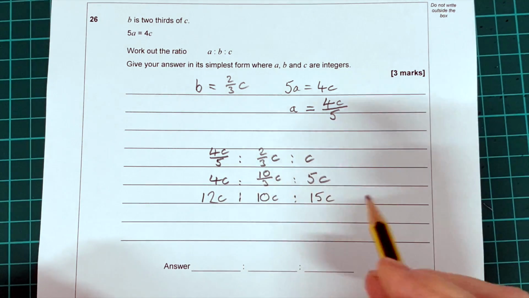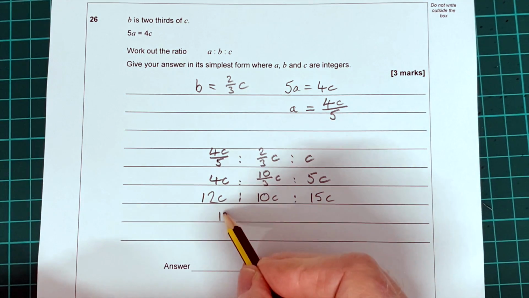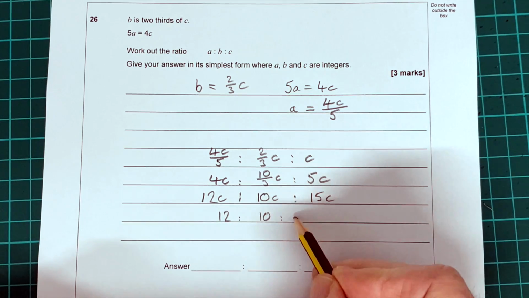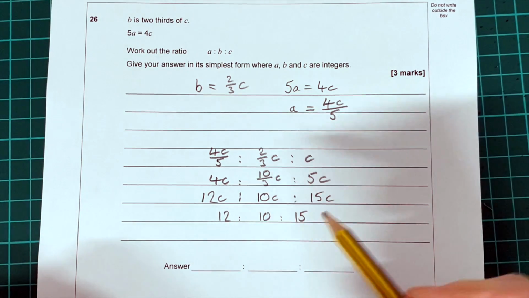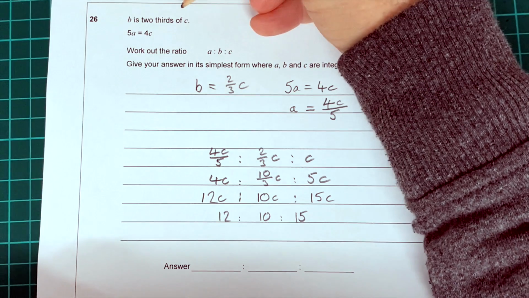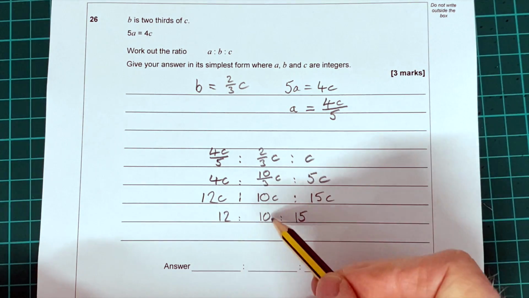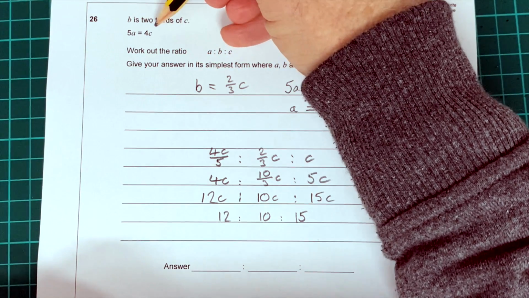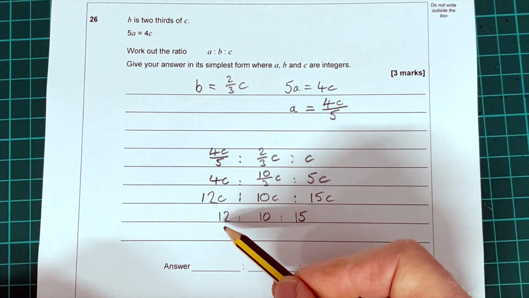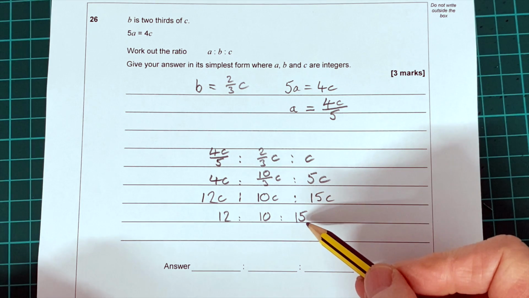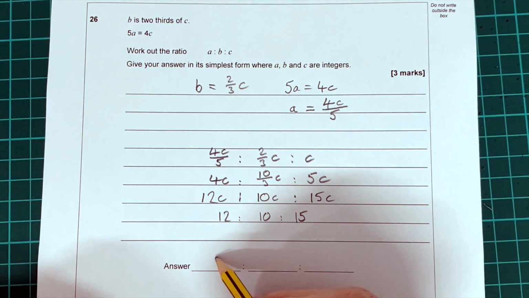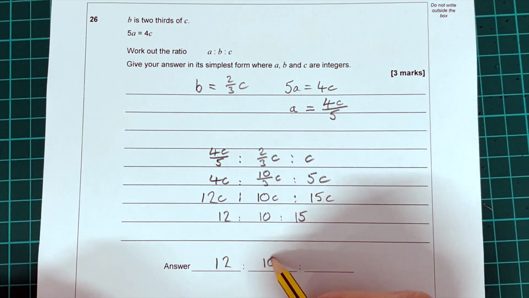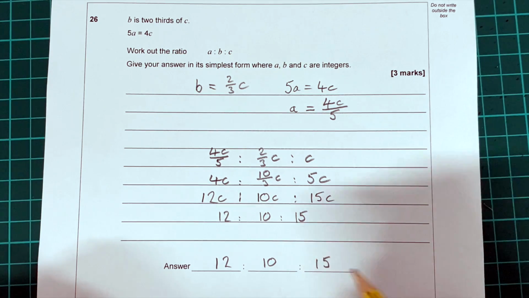Now if we remove the c's, because they've all got c's, you can see that the ratio is 12 to 10 to 15. And if you check back, b is 2/3 of c. Well, this one was b. 10 is 2/3 of 15. 5a makes 4c, 5 12s are 60, 4 15s are 60. So it works very nicely. 12 to 10 to 15.